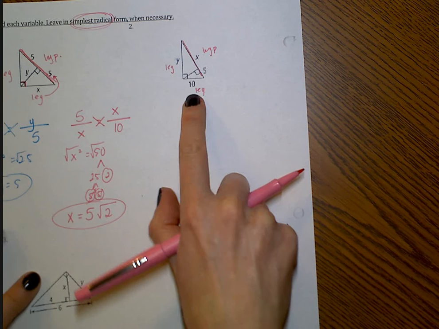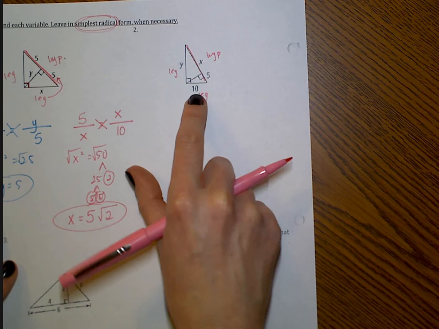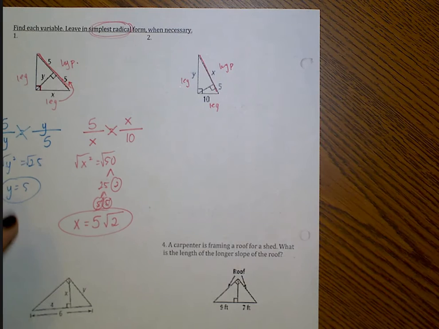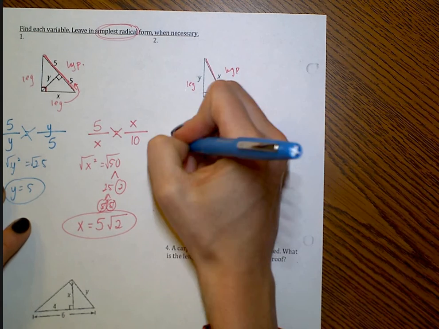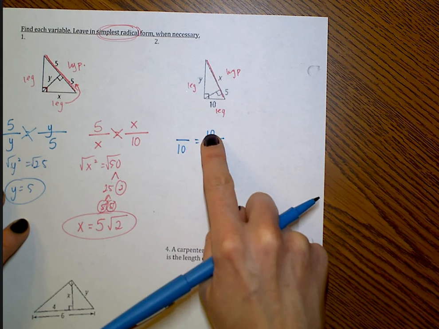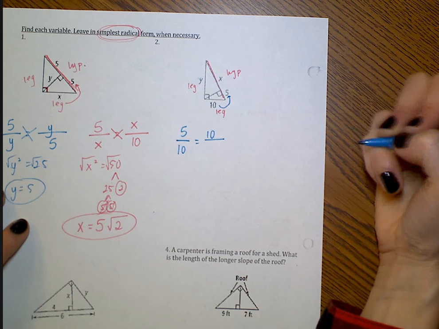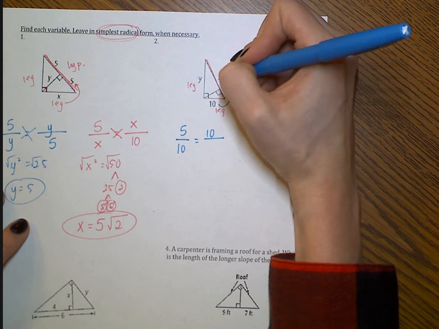Okay, we have to use the 10 leg first, because if we use y, we're going to have y and x in there, and we can never solve that. So 10 is the leg, which is the geometric mean, so you put that on one diagonal. The other 2 numbers are the piece it touches on the hypotenuse, which is 5, and the whole hypotenuse, which I'm going to have to say is x plus 5.